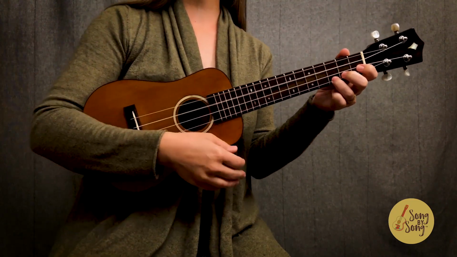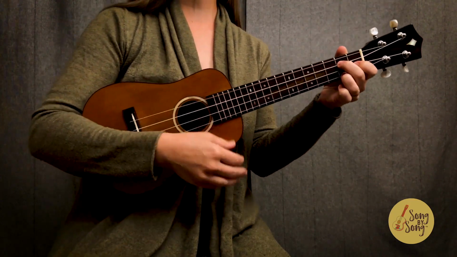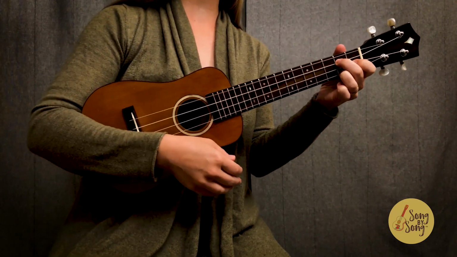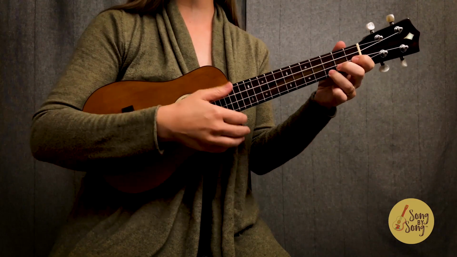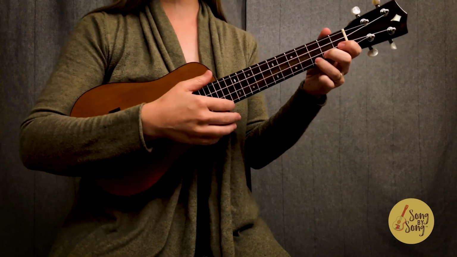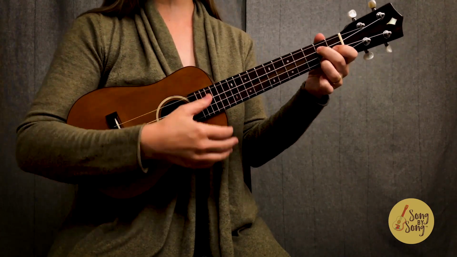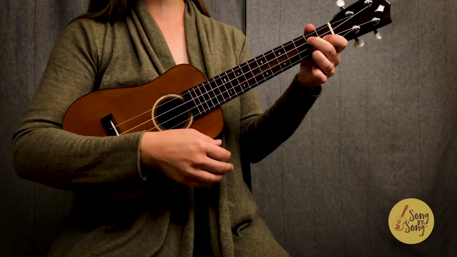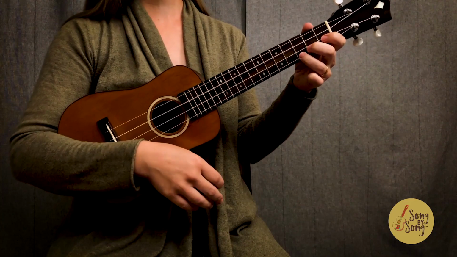Down in the valley so low, hang your head over, hear the wind blow, hear the wind blow, dear, hear the wind blow, hang your head over, hear the wind blow.